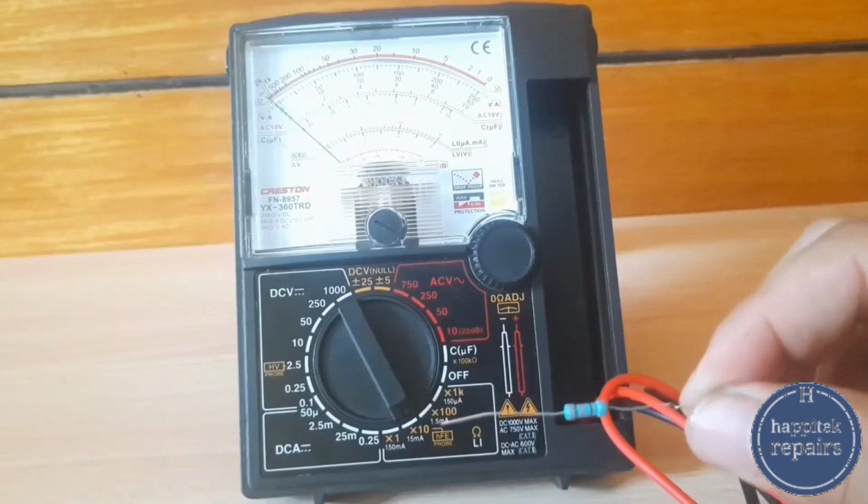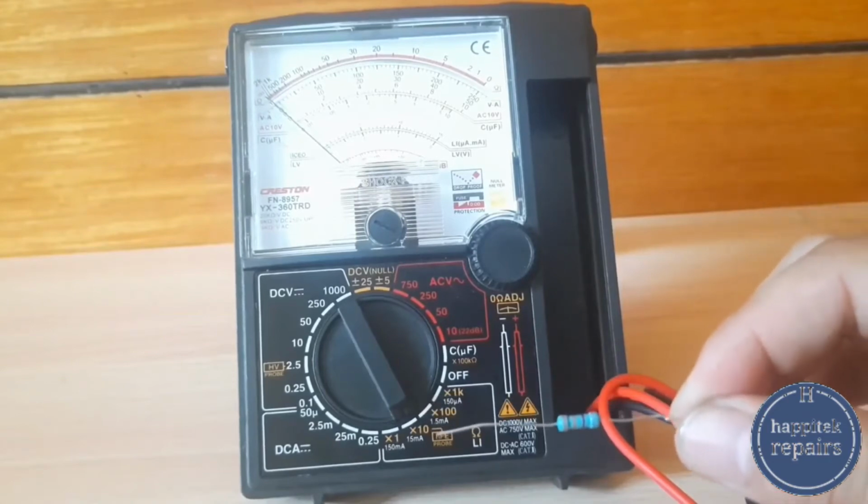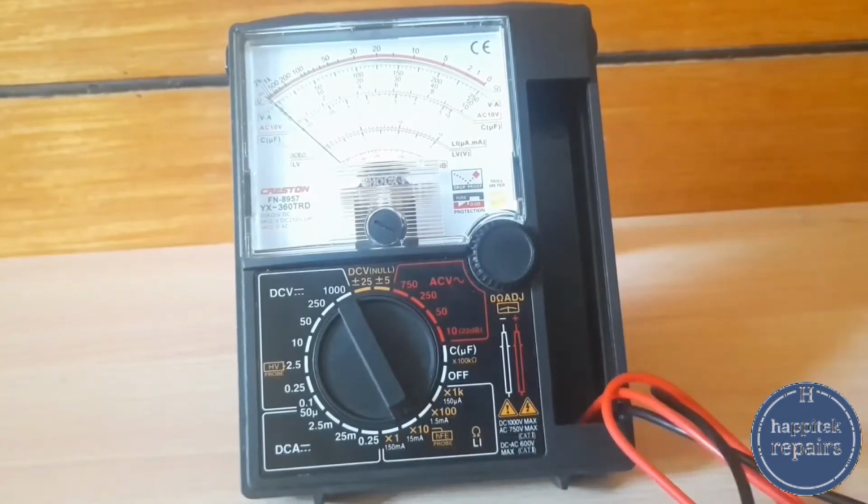Now let's try to measure the resistance of this resistor. This resistor has 3.3k ohms of resistance. The setting we choose must be capable of measuring this amount of resistance. Here we cannot use the X1 setting, because the maximum resistance it can measure is 2k ohms.